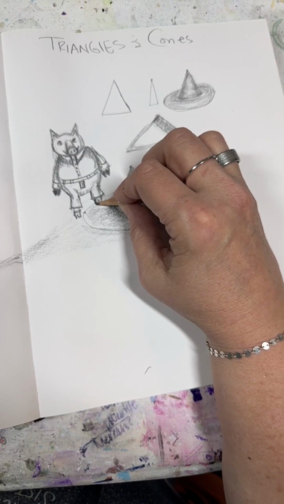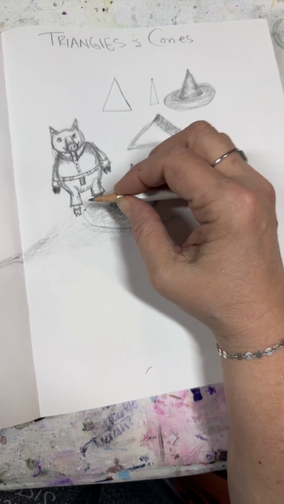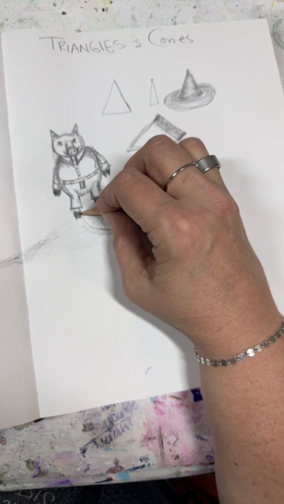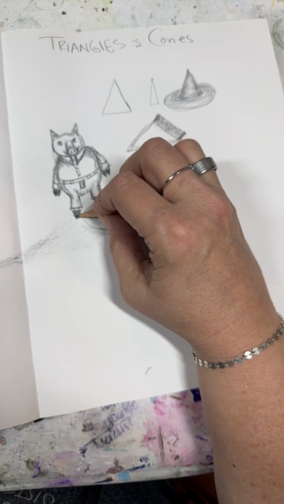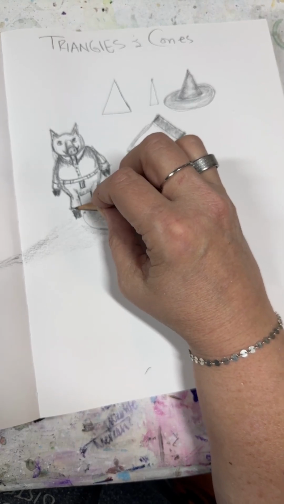I'm gonna have to tell my dad, he's a retired farmer, that I was drawing a pig that stood on two legs today. He would laugh at me.